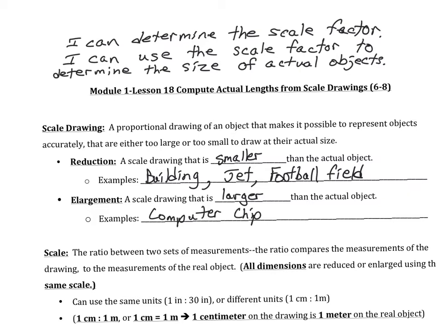So you might have something like a computer chip, a molecule, or an atom. In science class, you don't draw an atom the actual size because atoms are microscopic. So you have to draw them so that they look larger, and that would be an enlargement.